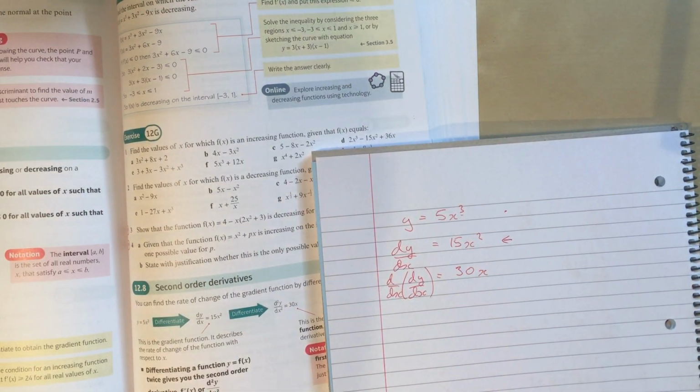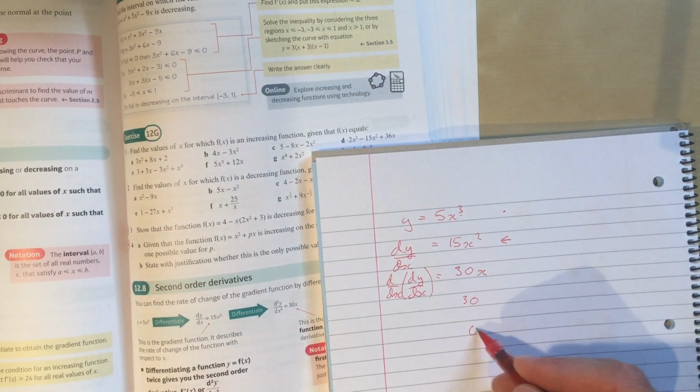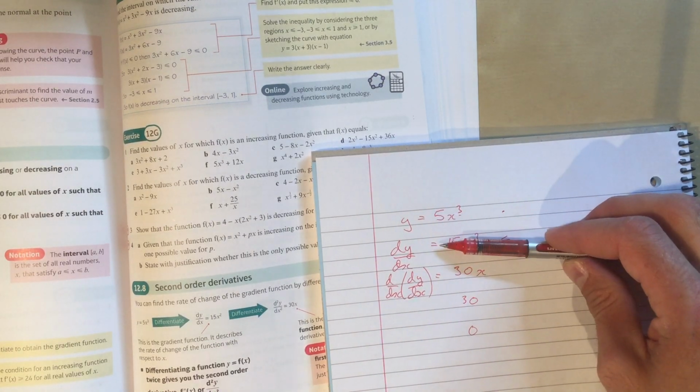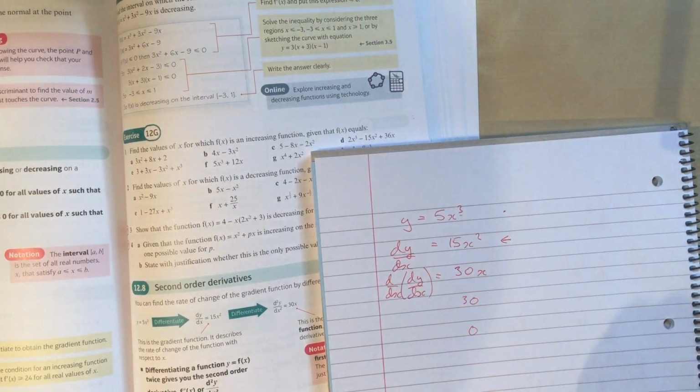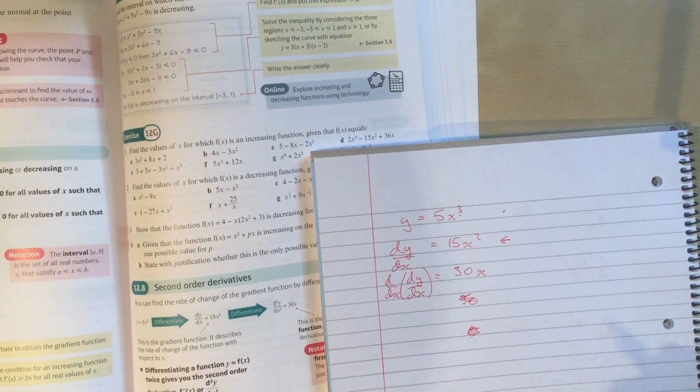I can keep differentiating. You may be able to see that if I did do that again, I'd get 30, and then if I did it again, I'd get 0, and then I'm just going to get 0, 0, 0, 0 all the way down. But I can differentiate once, or twice, or 3 times, or 4 times, or 5 times. I've got a mathematical process, so I can repeat it.